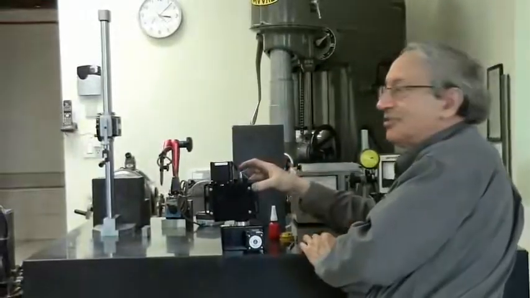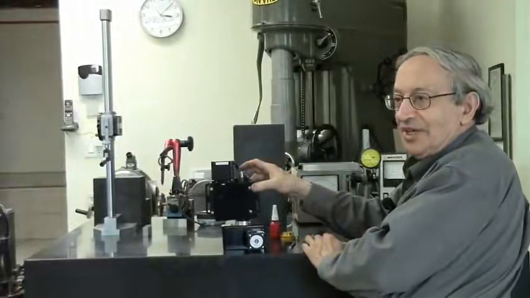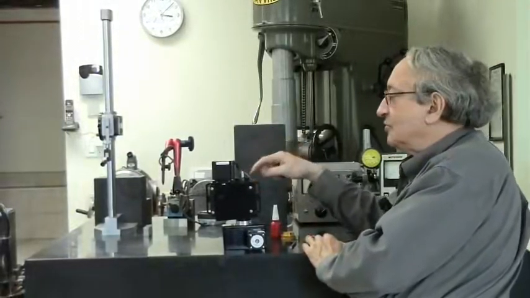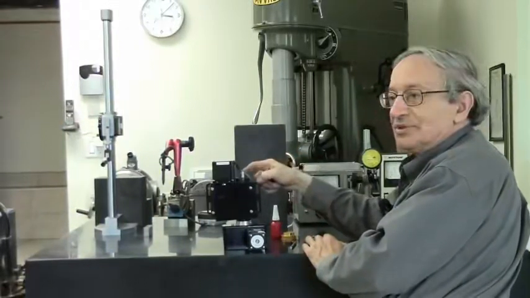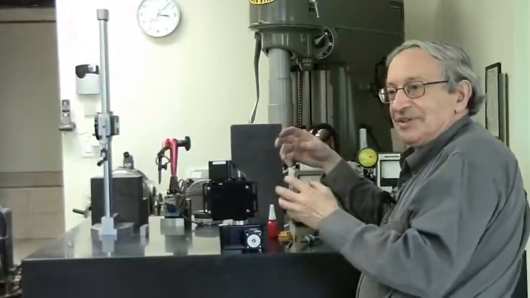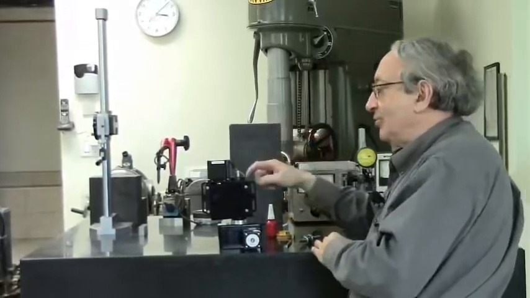Here there's another possibility which is also okay. If it's not loaded heavily, you can use regular screws, flathead screws. You can pre-bore these plates and you can align them after assembly. And you can maybe epoxy them in place.